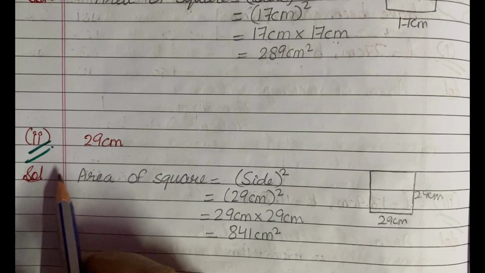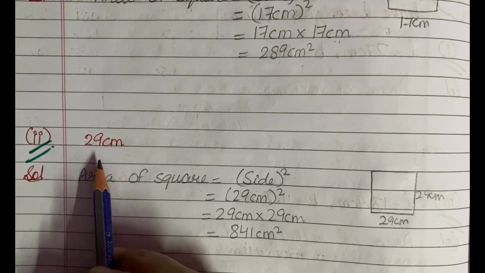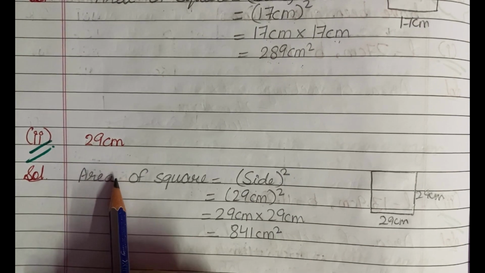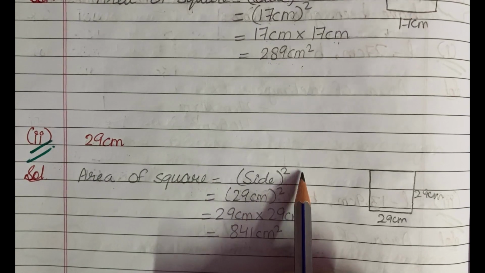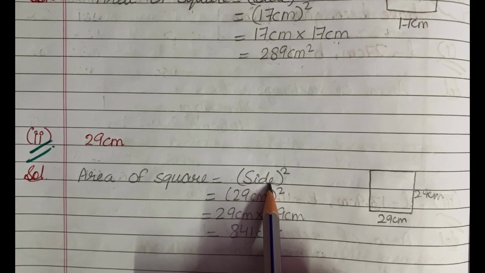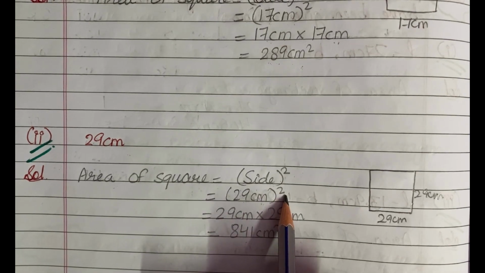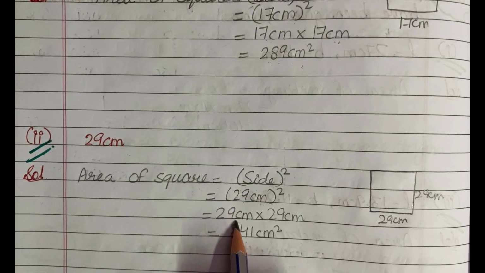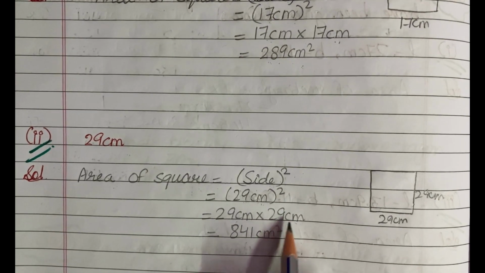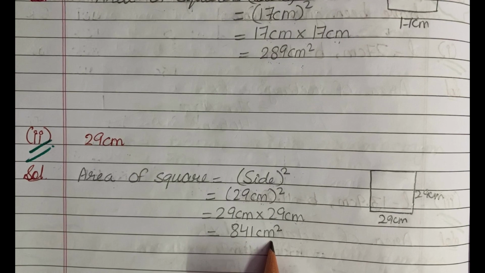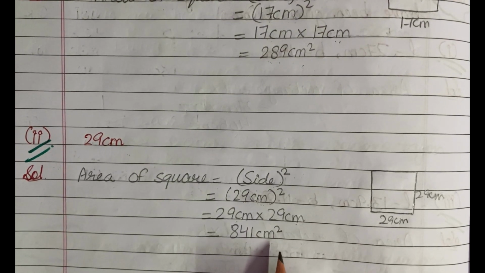Next is the second part of the same question, and the side of the square is given as 29 centimeter. Now students, you already know that the area of a square is equal to side square. Now put the value of side in this formula, and on putting you will get 29 centimeter whole square, and on solving this you will get 29 centimeter multiplied by 29 centimeter, and on multiplication you will get 841 centimeter square as an answer. Hopefully it is also clear to you.